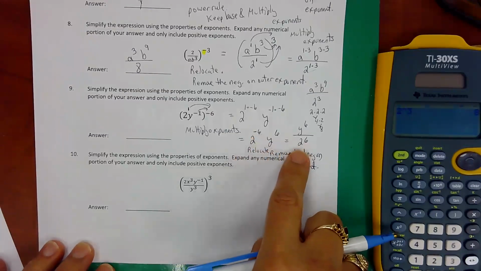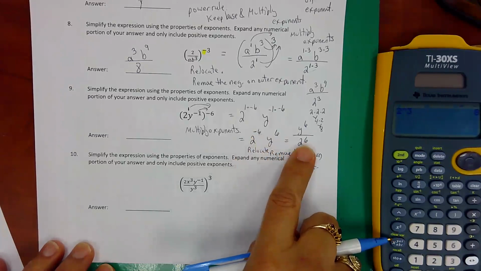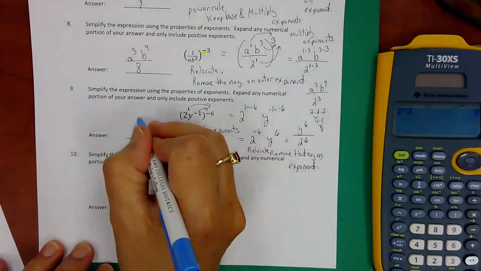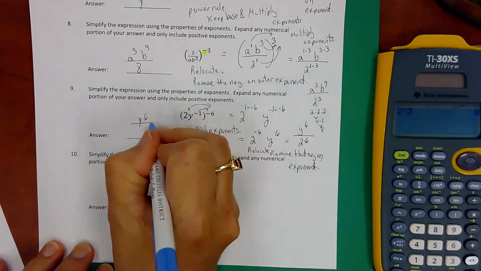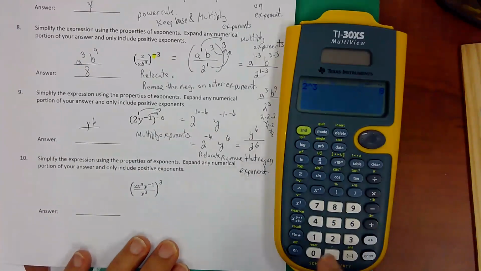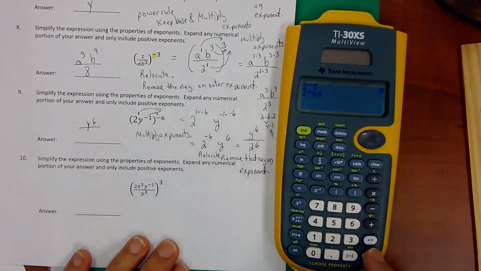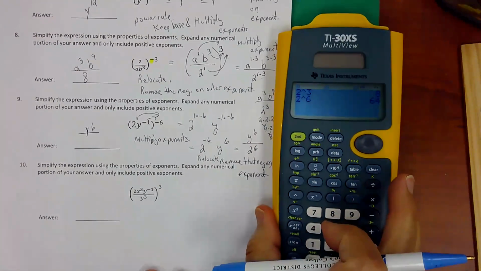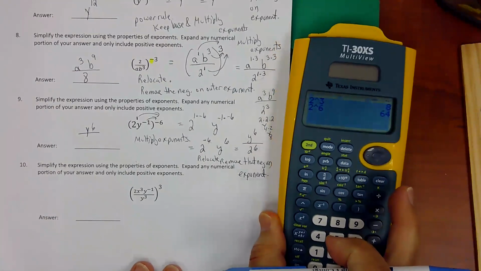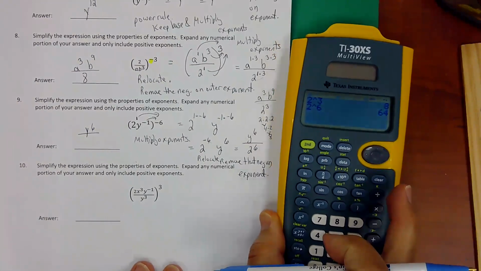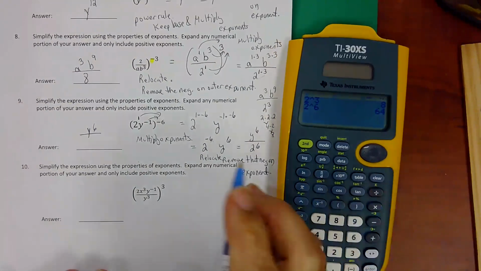And then you can use your calculator on 2 to the 6. So this is going to be y to the 6. And then you can use your calculator to see what 2 raised to the 6 power is. 2 times 2 times 2, over and over, 6 times. So it's going to give you 64. Okay.